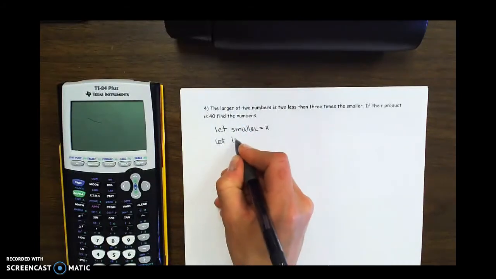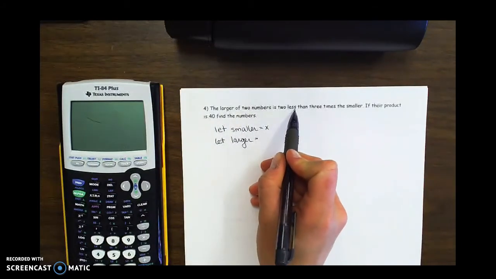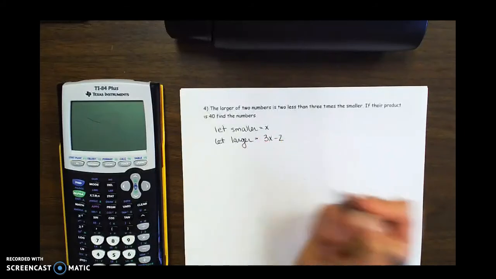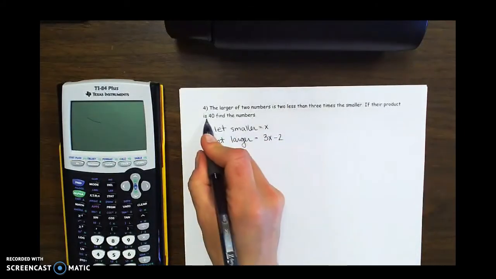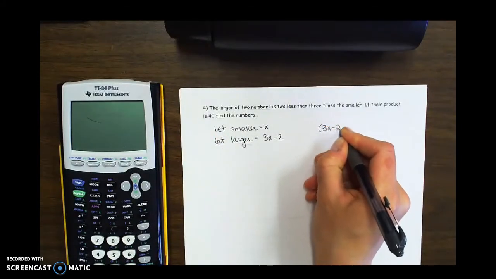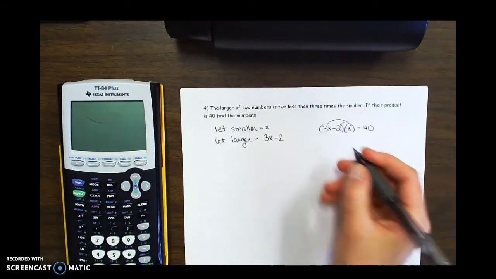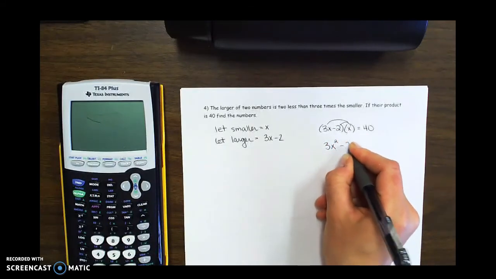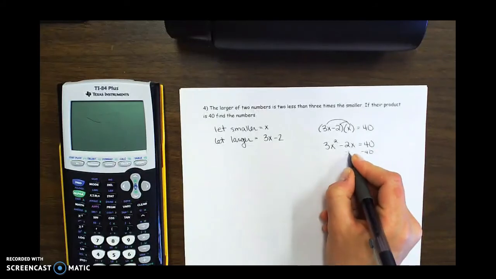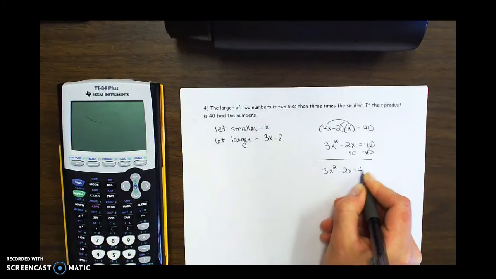So that means we're going to say let the larger equal. The larger of two numbers is 2 less than 3 times the smaller. So 3 times the smaller, 2 less, and we've got it. Their product is 40. Find the numbers. So product means multiply. So 3x minus 2 times x equals 40. So I'm going to distribute the x. 3x squared minus 2x equals 40. x is squared, so I have to set this equal to 0. 3x squared minus 2x minus 40 equals 0.